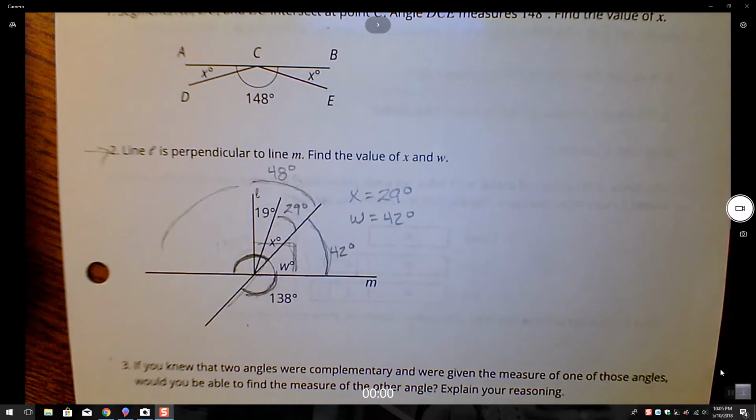Why don't you pause the video and try number 3 on your own for just a couple of minutes, and then we'll resume with problem 4 in just a minute. Go ahead.